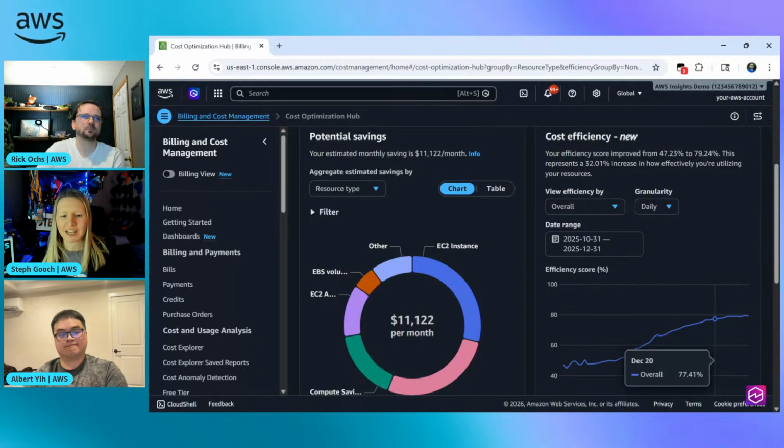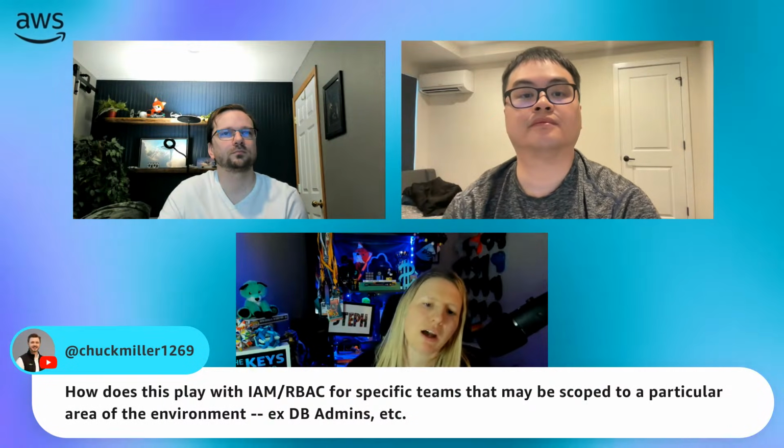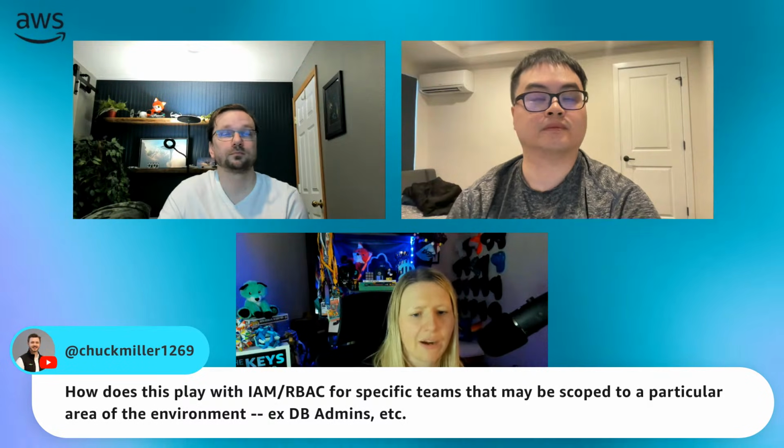I love that. Right. With that, we got one more question I'll throw up, which is, how does this play with IAM/RBAC for specific teams that may be scoped to a particular area of an environment, such as database admins?